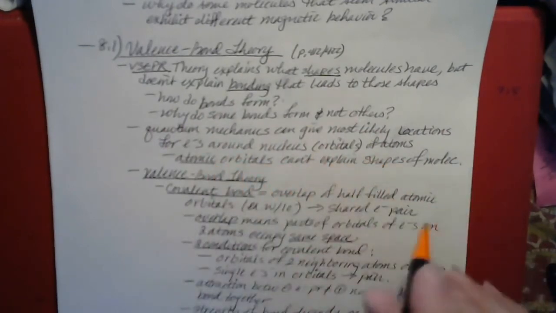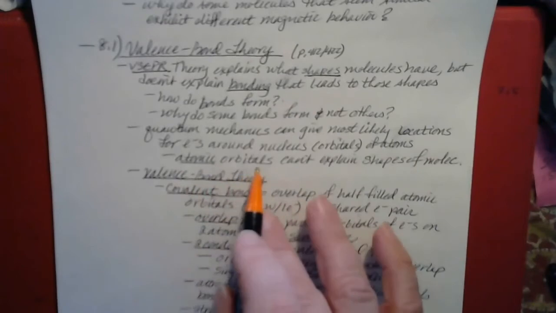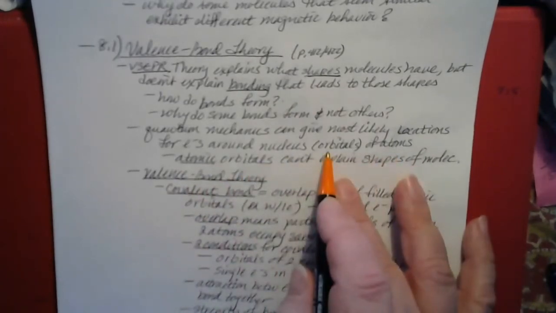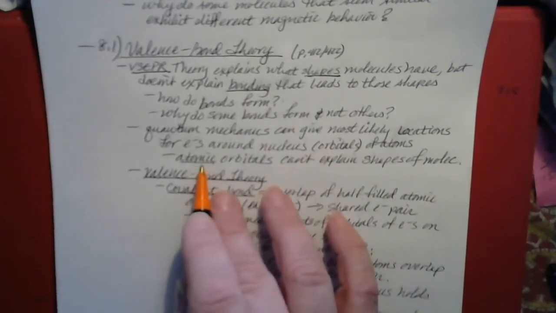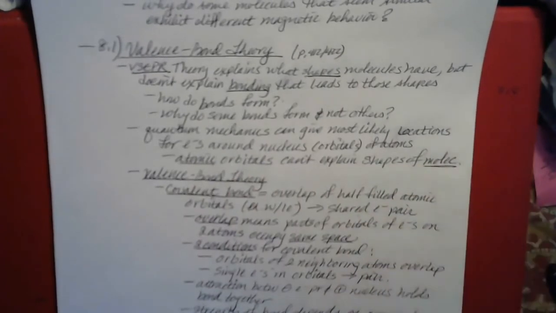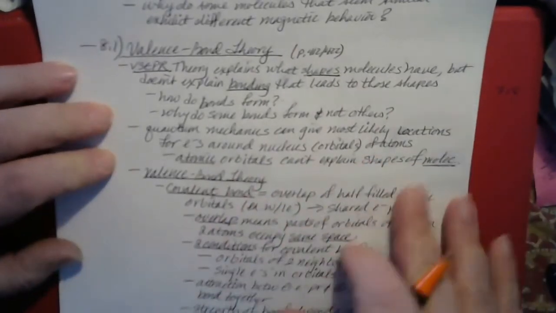And of course, the question about the geometries. Quantum mechanics can give us the most likely locations for electrons around a nucleus of atoms, and those would be orbitals. But those are atomic orbitals, and they have a hard time explaining the shapes of molecules. And again, that's the SPDF thing.